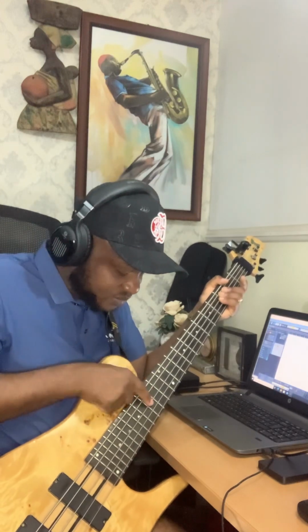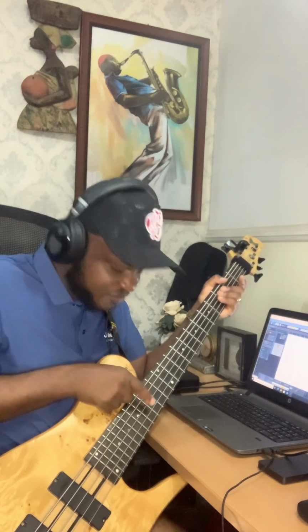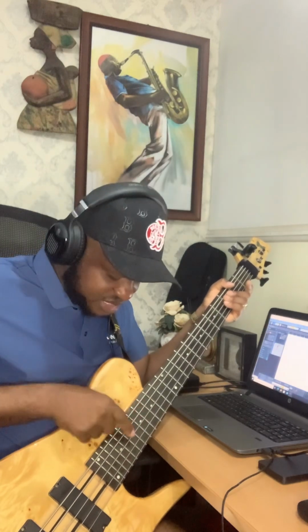The first position marker on the high register will be on the 13th fret, then the second on the 15th fret, then the third on the 17th fret, then the fourth on the 19th fret.